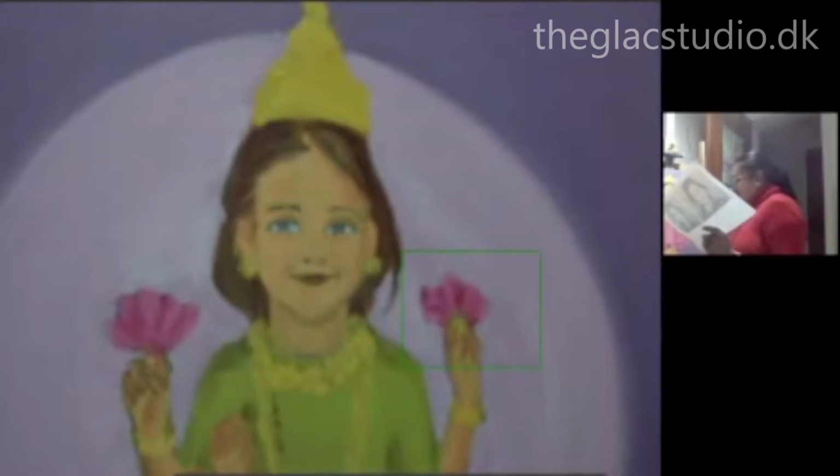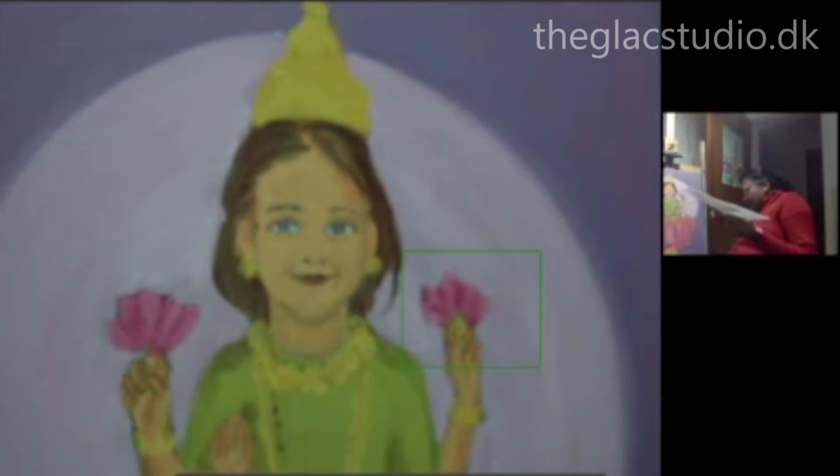For this purpose, what we try to do is not to take too much of colors. So I have a clean palette ready, and it's going to be the same type of colors, but I will take as less as possible and work with that. So that's exactly the plan. Okay.